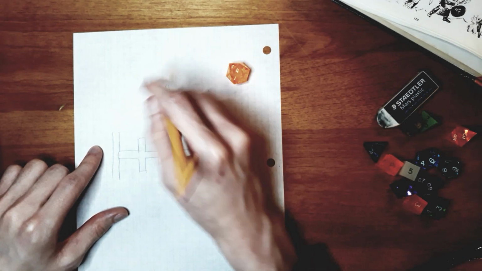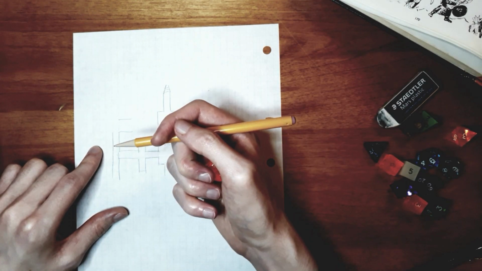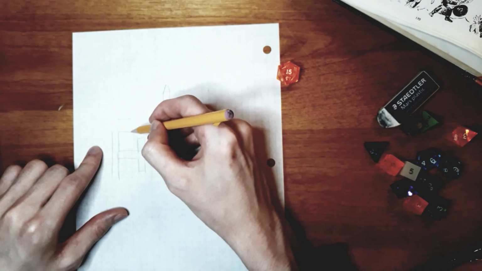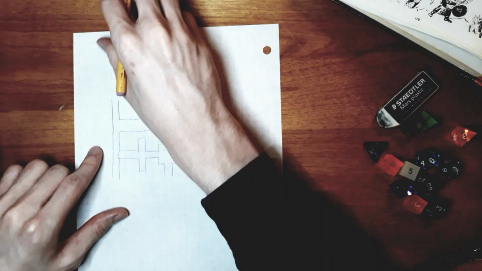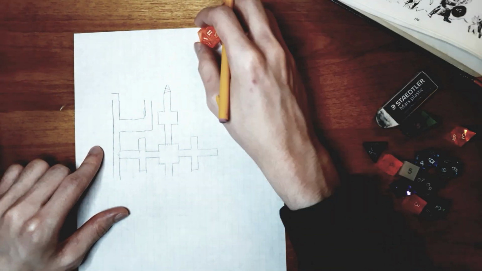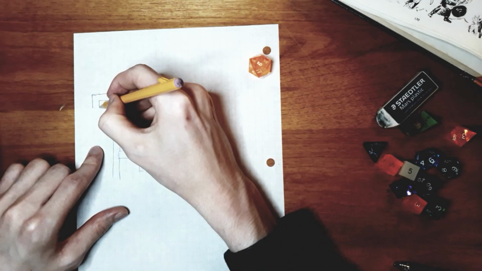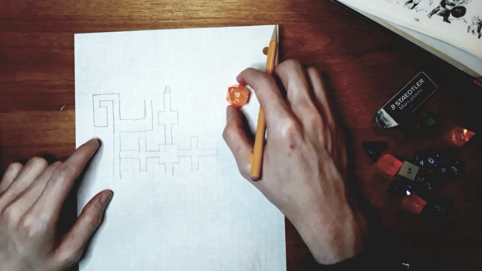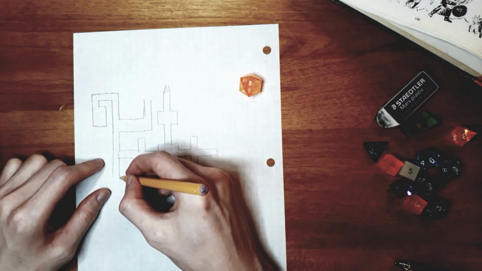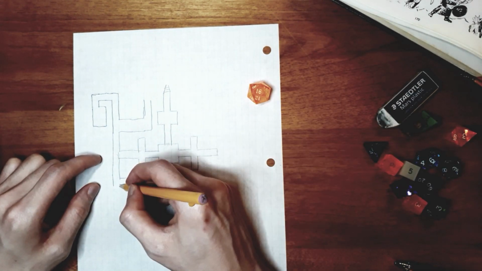As I mentioned before, I do want this to eventually be a natural cave system, but for right now, I'm just generating a dungeon as I normally would. Then I'll go back after I'm done with this and do a pass over it and freehand it into looking more like a cave system. I found that that's the easiest way to generate natural-looking cave systems.